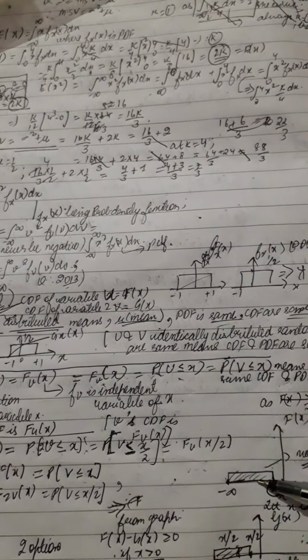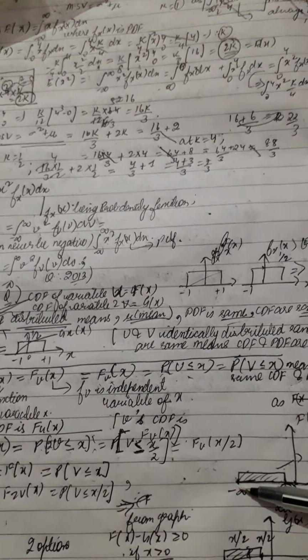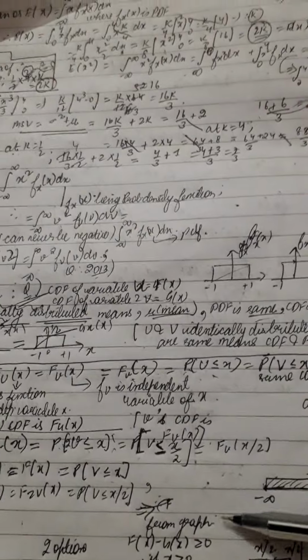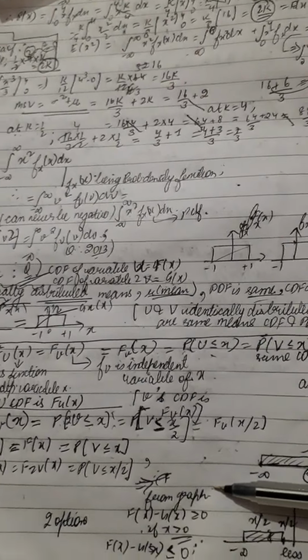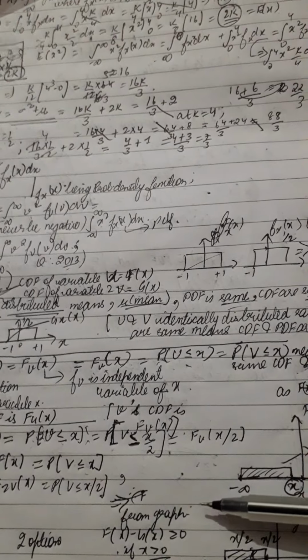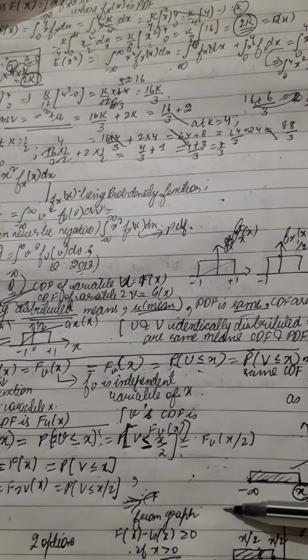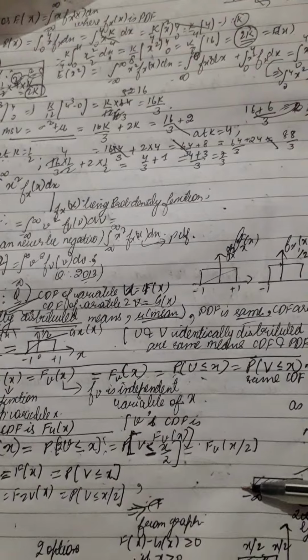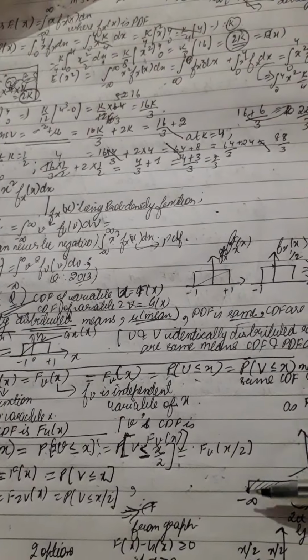X by 2 comes just after x on the negative axis, so the second random variable, that is 2V, will assume a smaller number of sample values than the first.